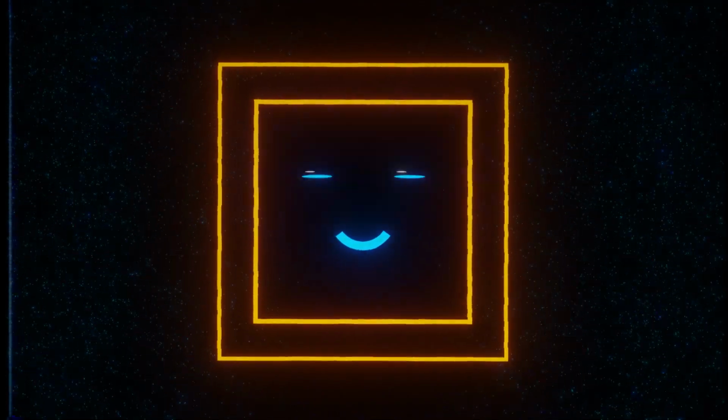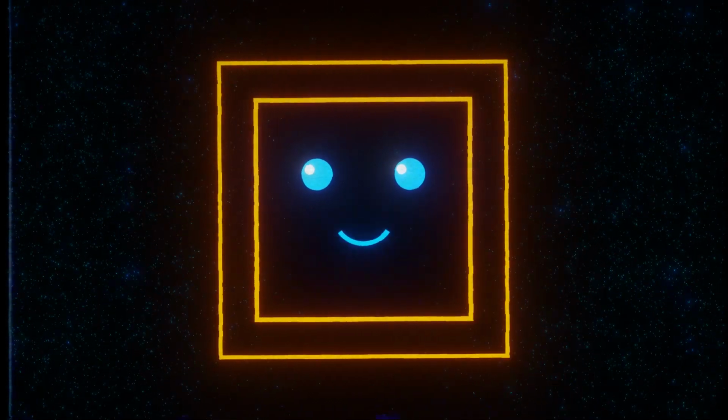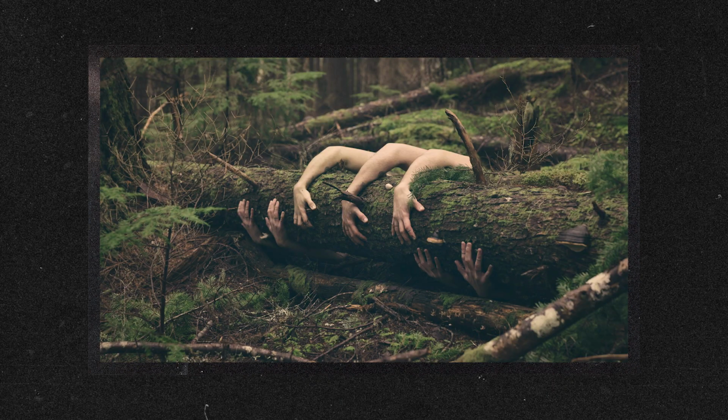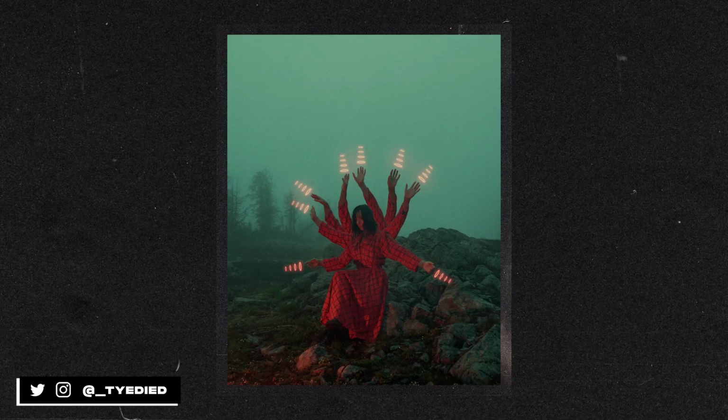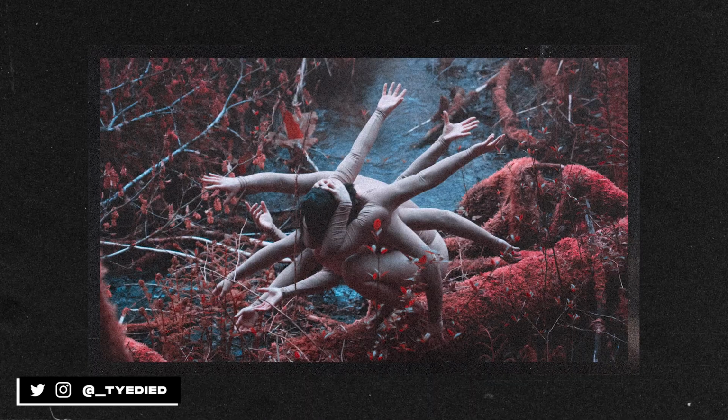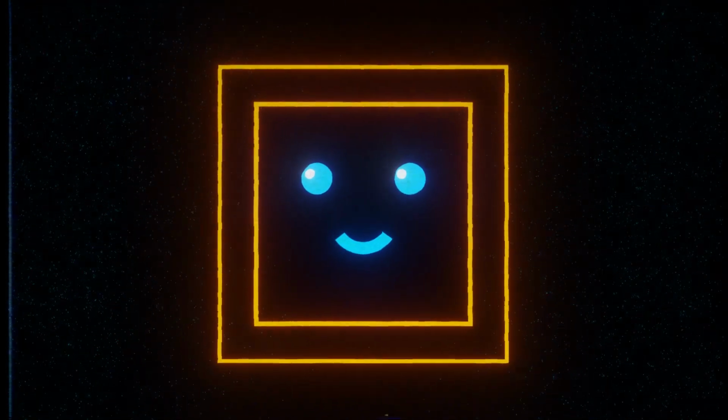Now like I said earlier, you can clone yourself or literally anything. So for this example I wanted to replicate this photo by Tie-Dyed I found on Twitter. I think he is a really cool photographer because he's able to do these crazy edits with a bunch of hands. So that's what me and my friend Evie did.